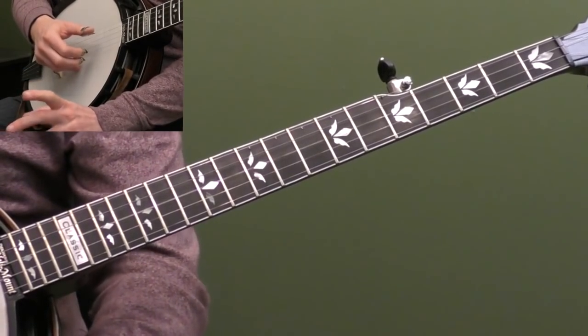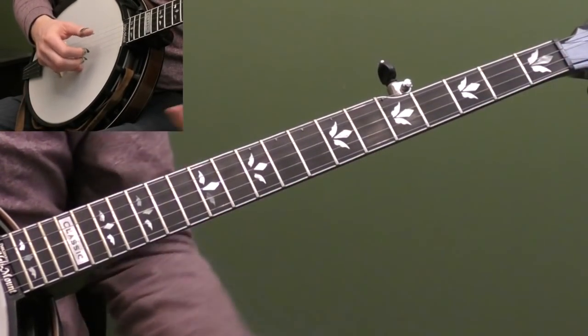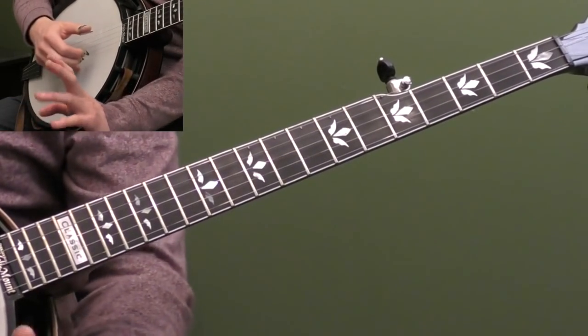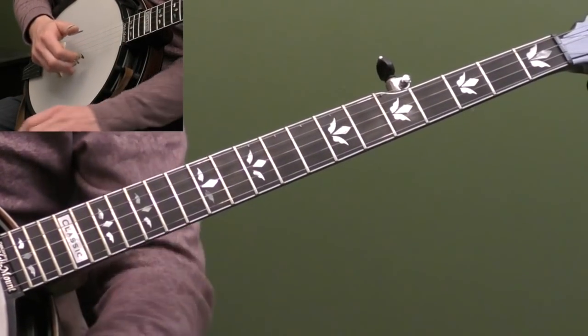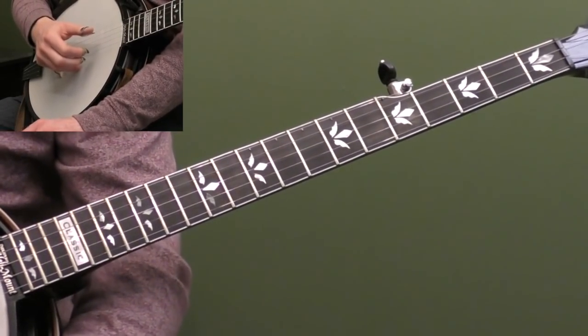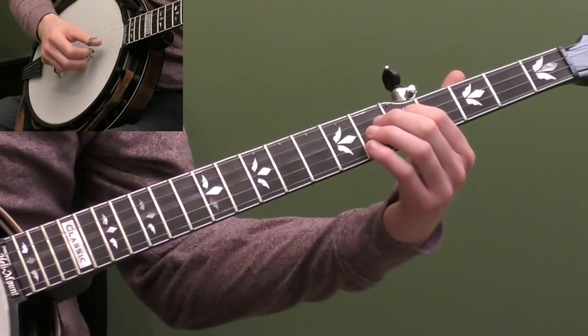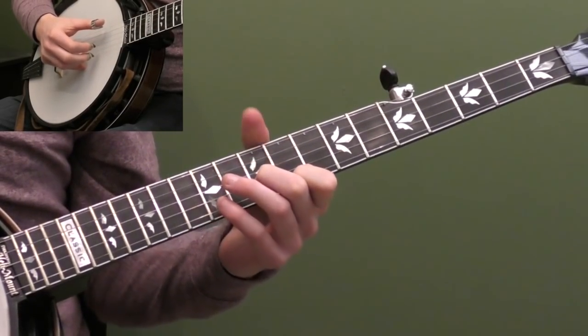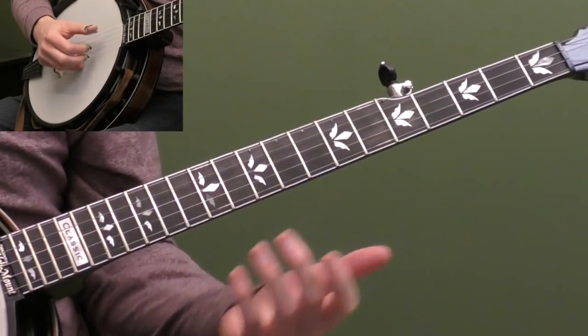A lot of people start with the C major scale, especially if you're playing other instruments. It's not as common with banjo, but if you play piano, you might have heard the C major scale is all the white keys, right? So that's a very good one to start with because it has no sharps or flats. It's all regular notes. And now I'll teach you how to do it all the way up the neck.